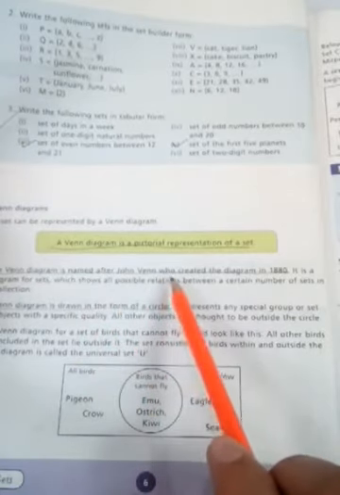Next is page number 6. It is about the Venn diagram. Underline that line: a Venn diagram is a pictorial representation of a set. Underline that word as well. The Venn diagram is named after John Venn, who created the diagram in 1880. A Venn diagram is drawn in the form of a circle. Underline those lines.